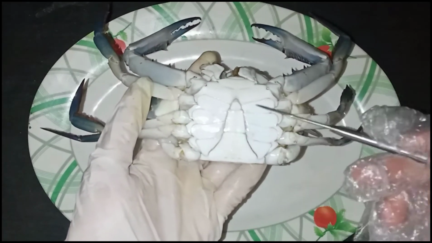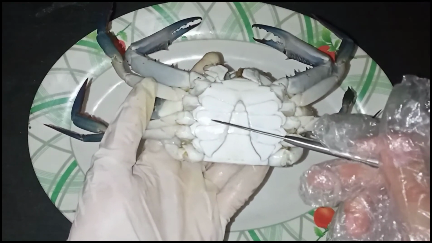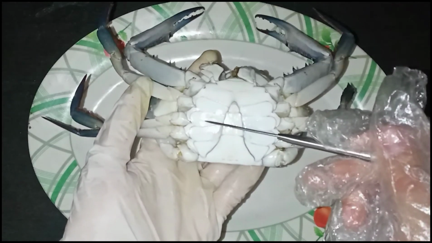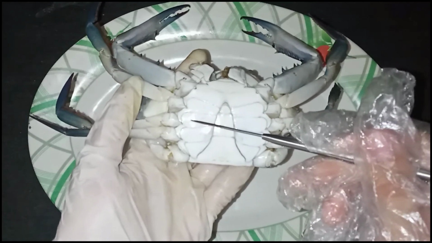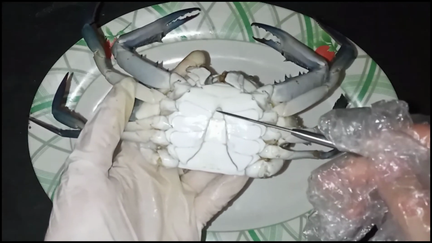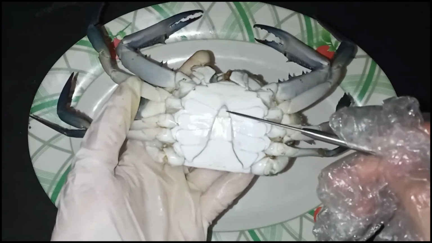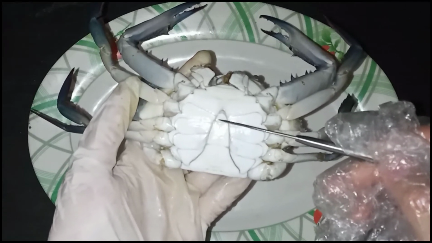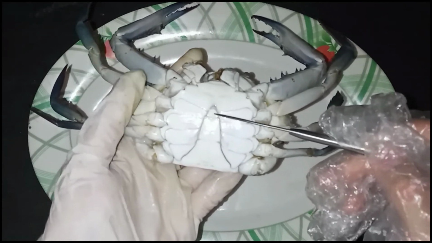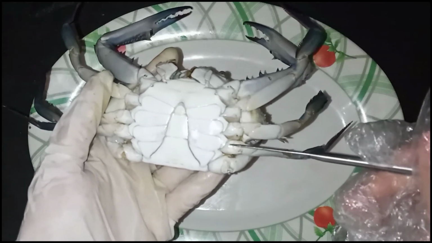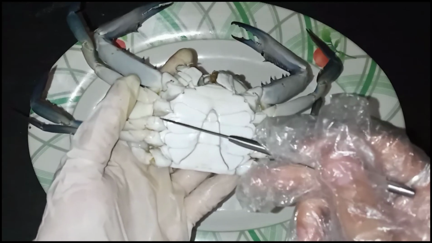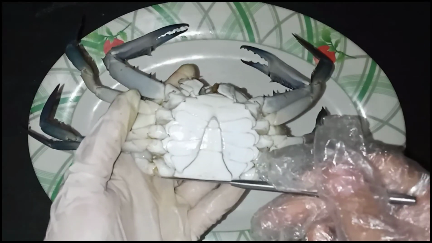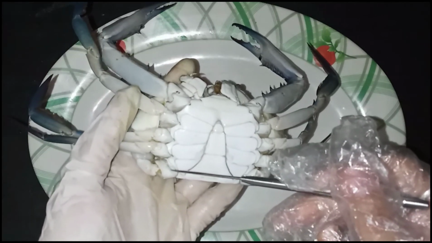These small segments on the ventral side of the crab are called sternites. These parts are called the coxae, where the pereopods are attached.